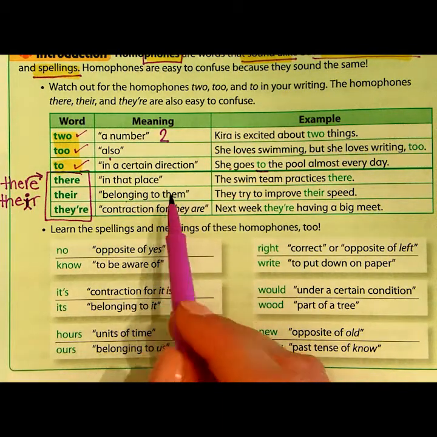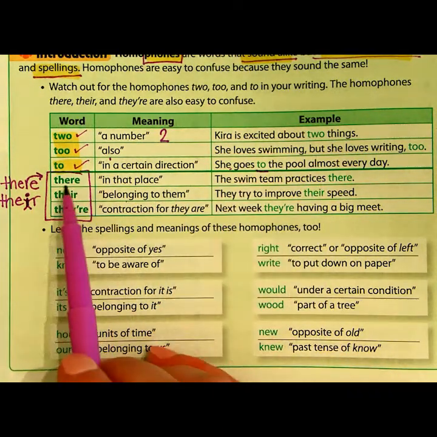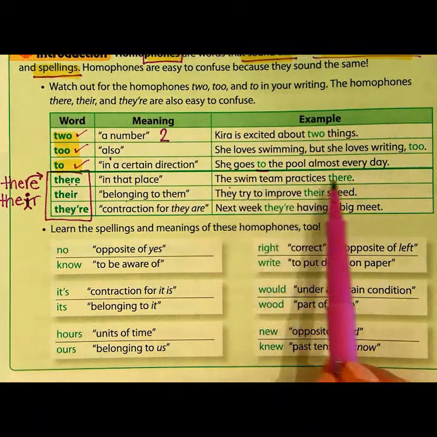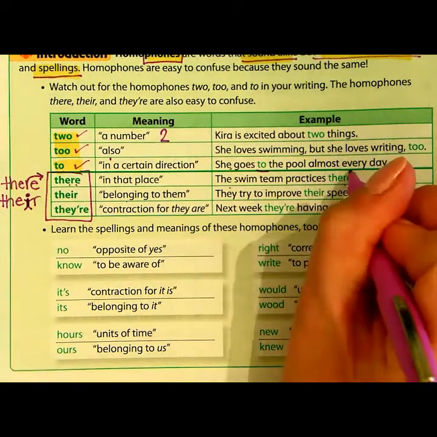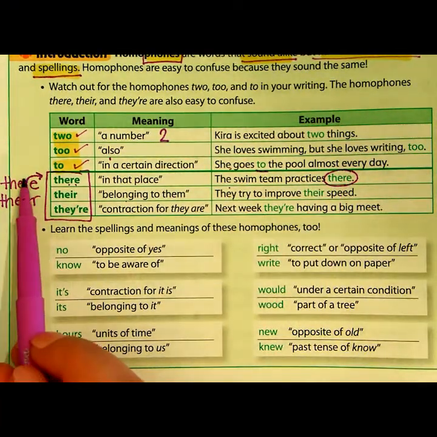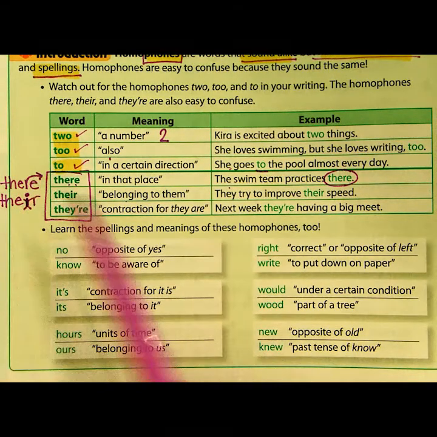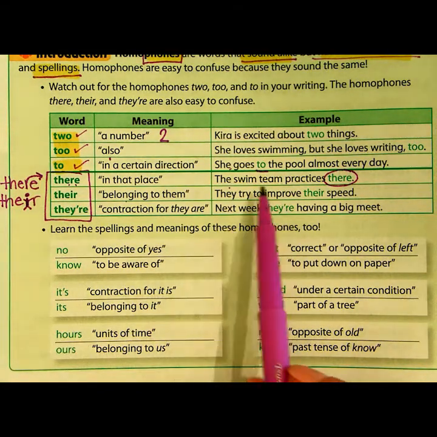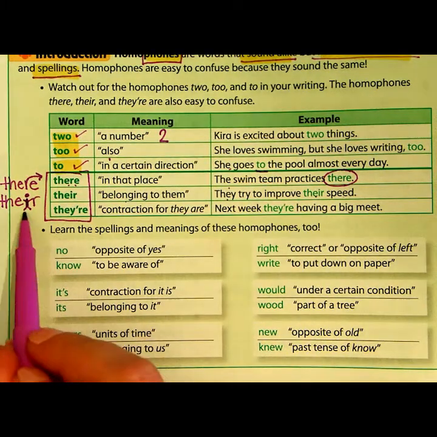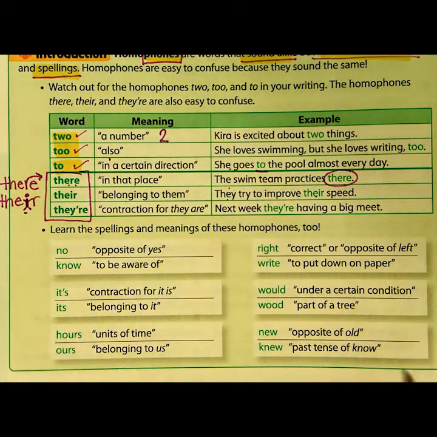So sometimes I even like to draw a little stick figure there because this their means belonging to them. So let's take a look at 2 examples. Using the word there spelled T-H-E-R-E, the swim team practices there, meaning giving like a location or a place. There. And the arrow typically reminds me of like a location or a place. In the next example, they try to improve their speed, again referring to a person. It belongs to them, it's their speed.